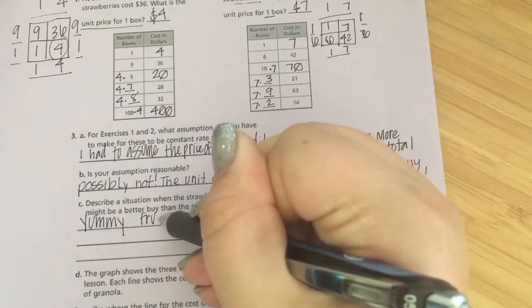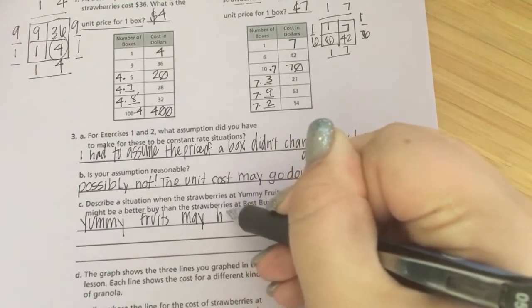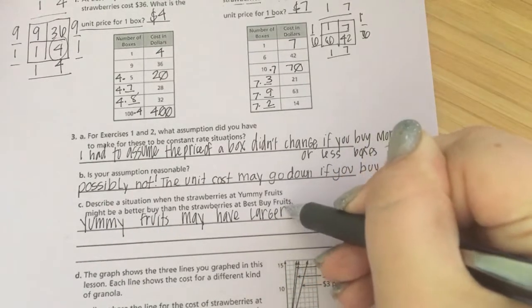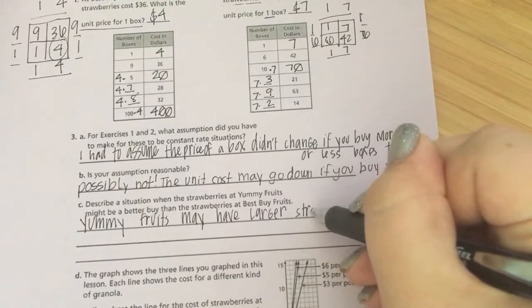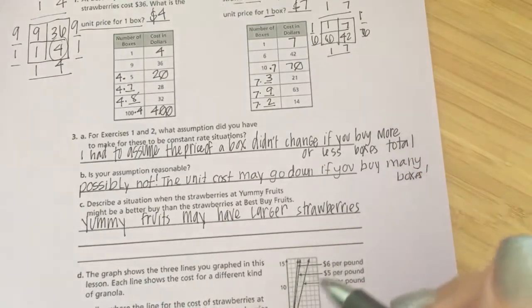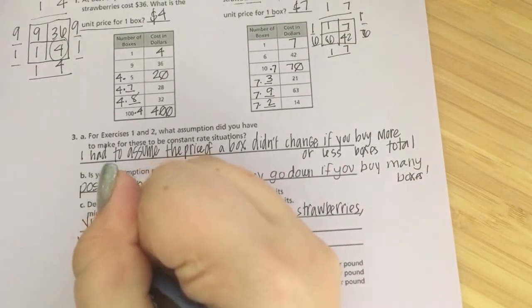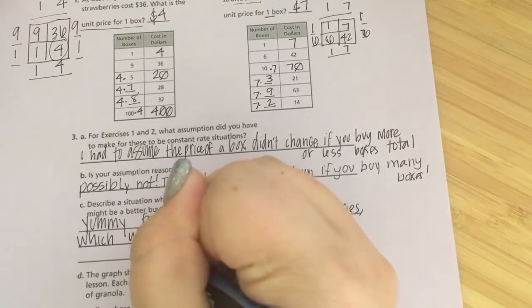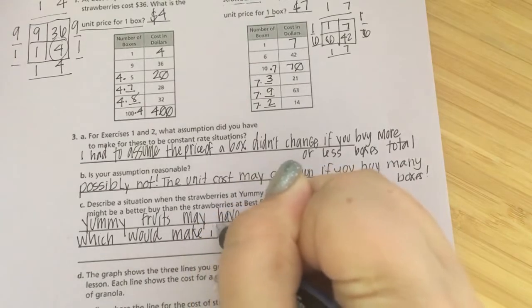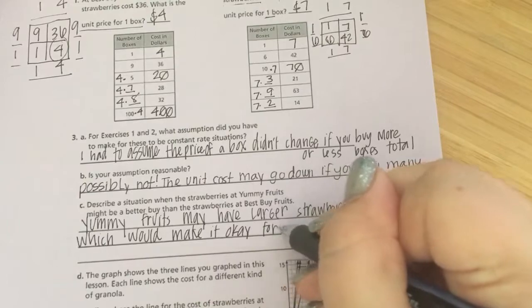So describe a situation when the strawberries at Yummy Fruits might be a better buy than the strawberries at Best Buy Fruits. Yummy Fruits may have larger strawberries. Let's just say that. They have larger strawberries, and it is actually a better deal because even though they're more expensive, you get larger strawberries. Maybe they're organic. Maybe you get bigger boxes. That's why they cost more.